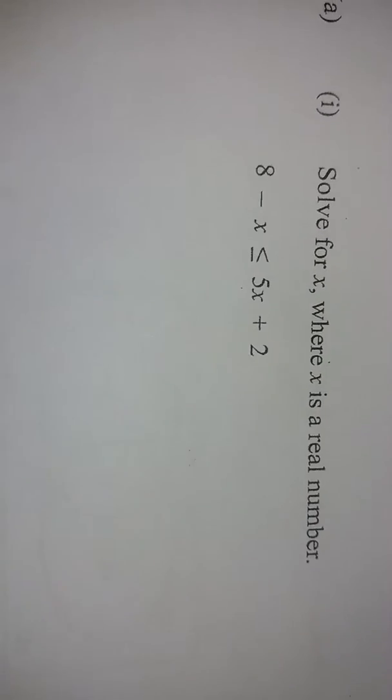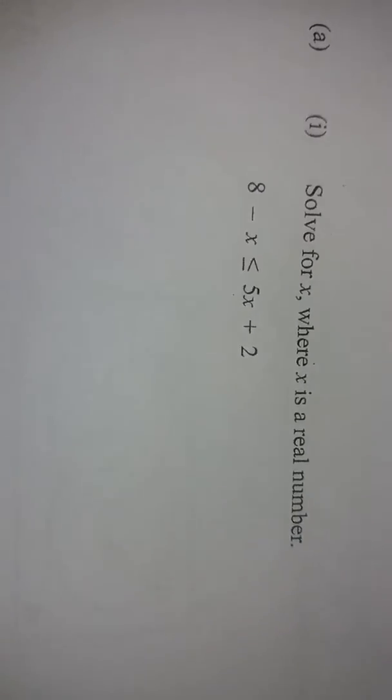This translates to 8 minus some number is less than or equal to the sum of 5x plus 2. That's what it means. Now, I worked out the solution, so let's have a go at that.